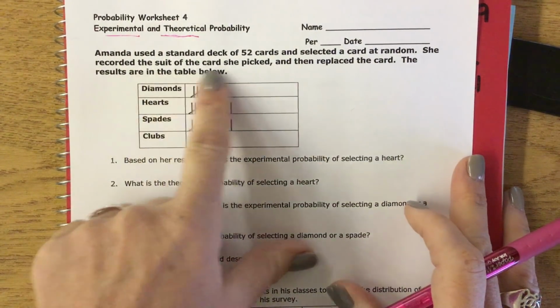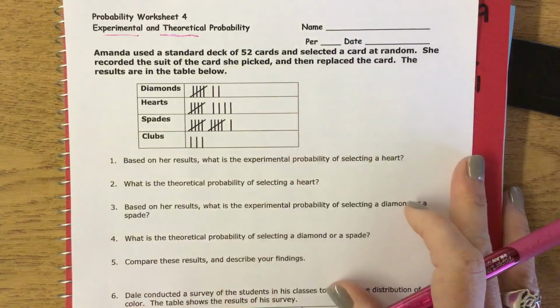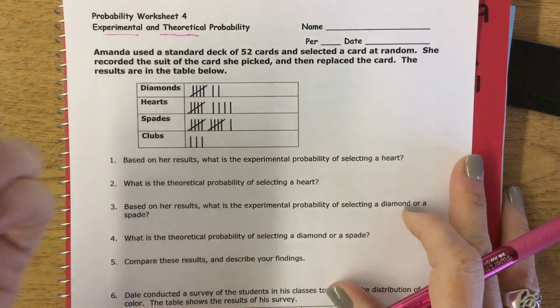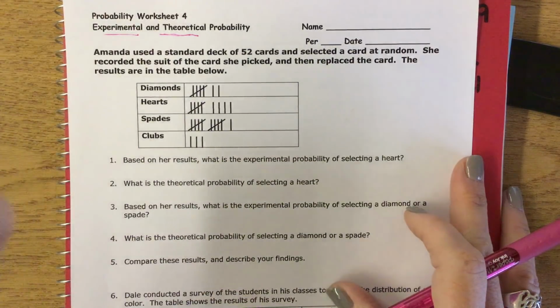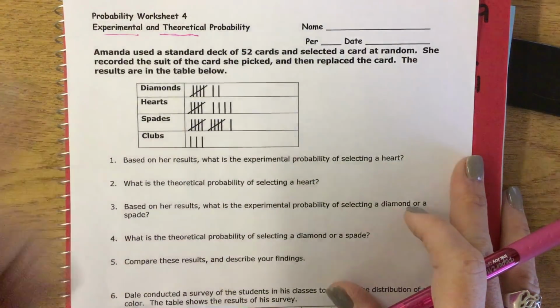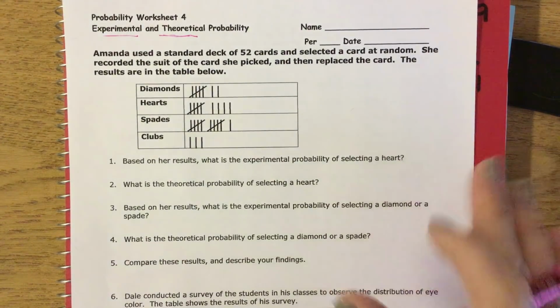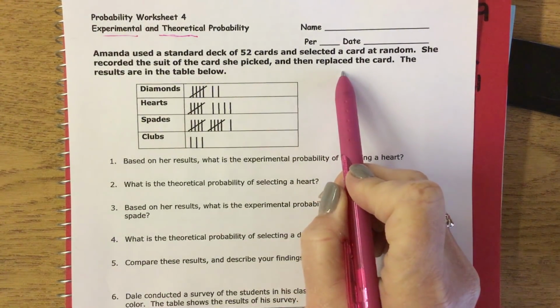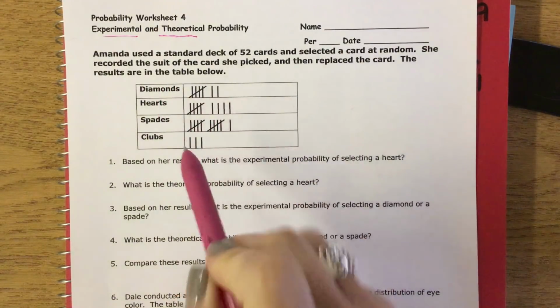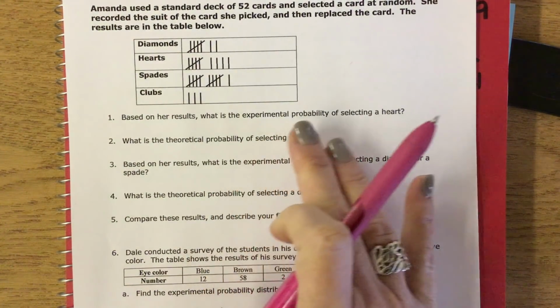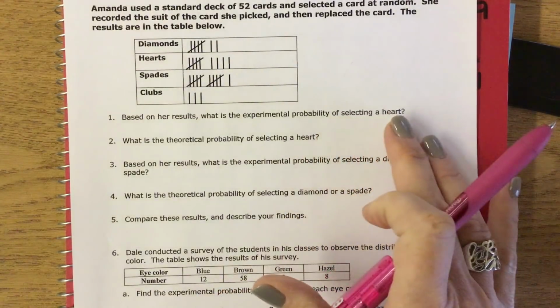She recorded the suit of the card that she picked, and then she replaced the card. So we have with replacement, we're not going to have to change the outcome of the second event, okay? When we subtracted one from the denominator, we're not going to have to do that here because she replaced the card. The results are in the table below. Based on her results, what is the experimental probability of selecting a heart?